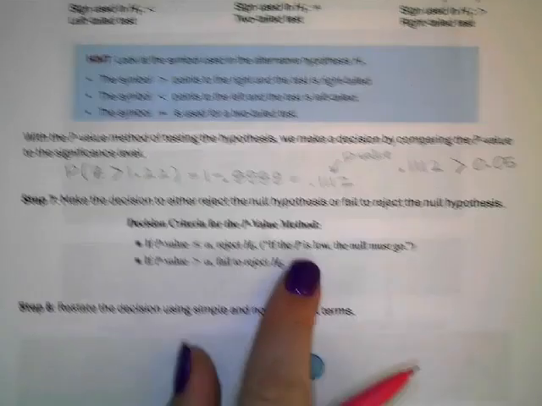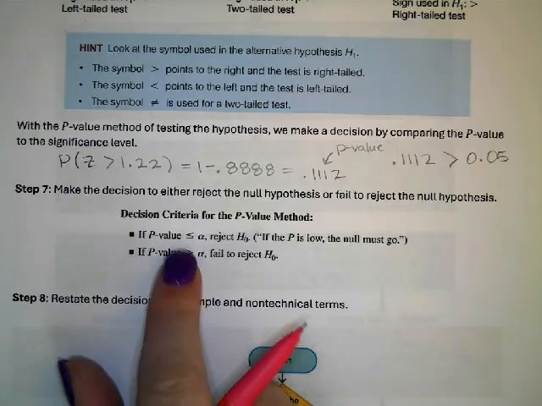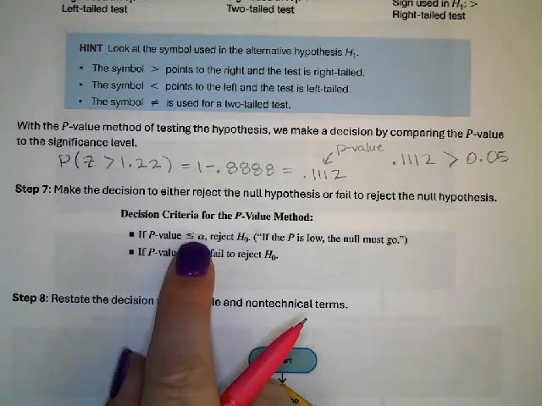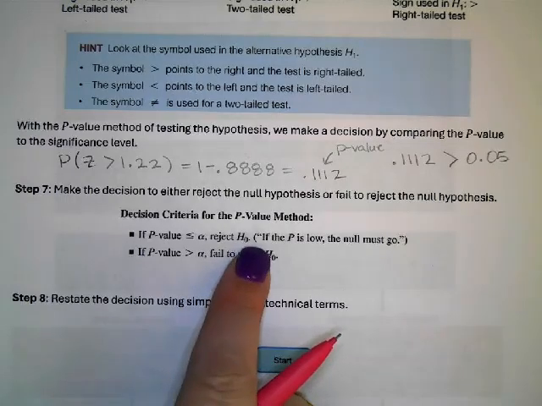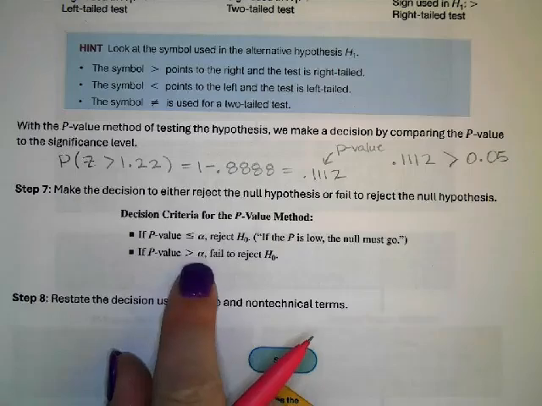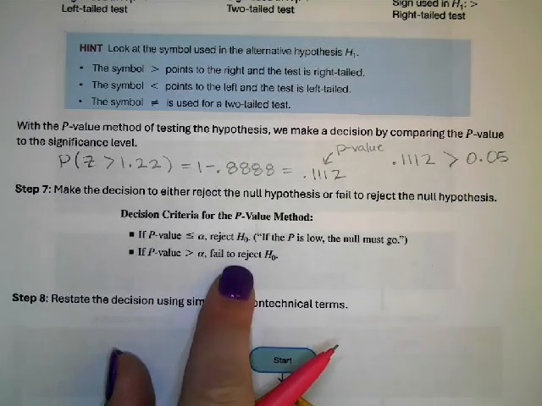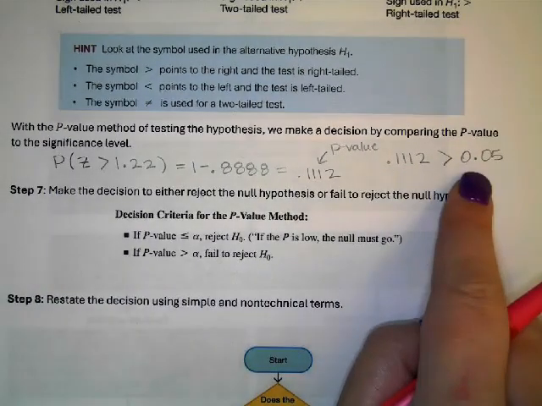If the p-value is less than the significance level, then we reject the null hypothesis. And you can remember that by saying if the p is low, the null must go. If the p-value is greater than the significance level, then you fail to reject the null hypothesis. And in this case, our p-value was greater than the significance level, and that supports what we found on the previous page.